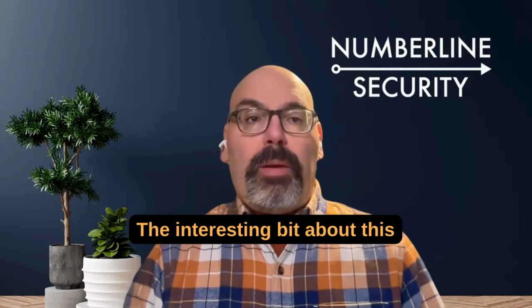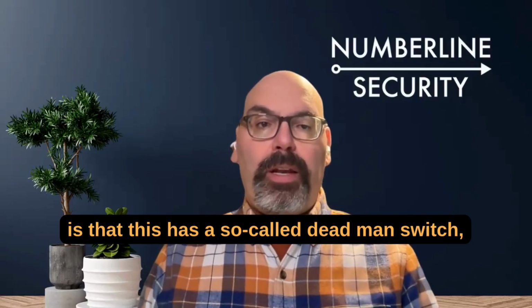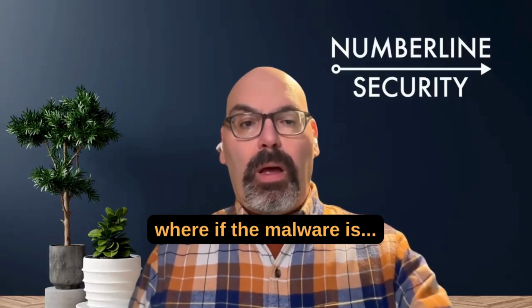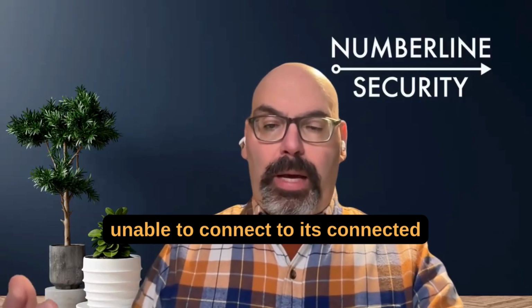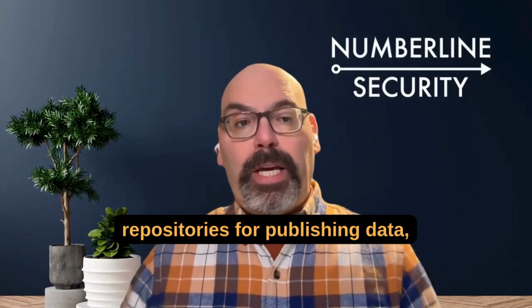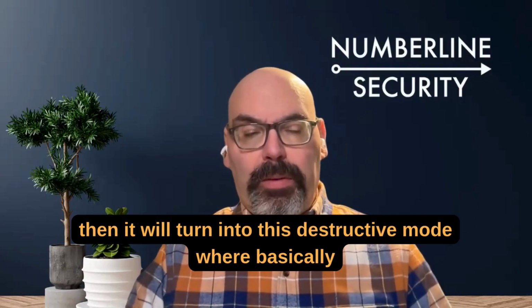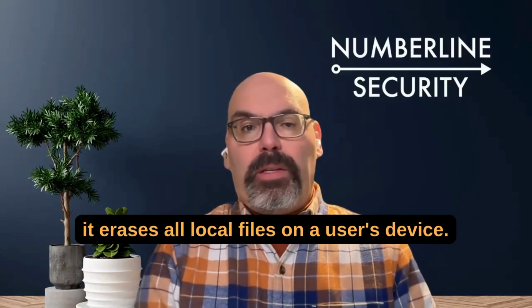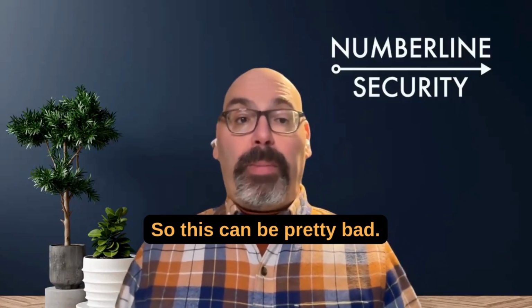The interesting bit about this is that this has a so-called dead man switch, where if the malware is unable to connect to its connected repositories for publishing data, both in Git and in NPM, then it will turn into this destructive mode where basically it erases all local files on a user's device. So this can be pretty bad.